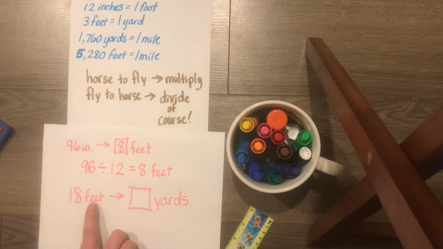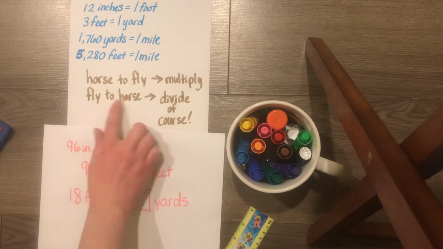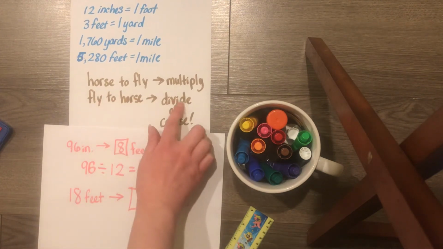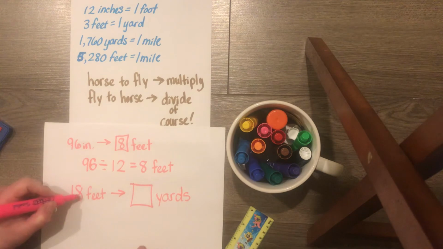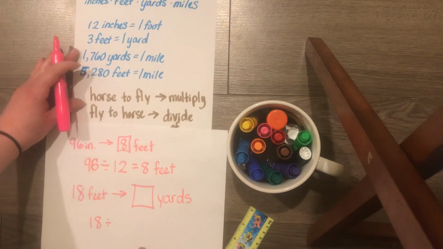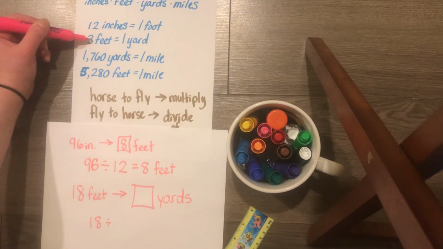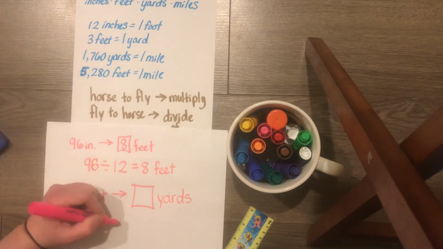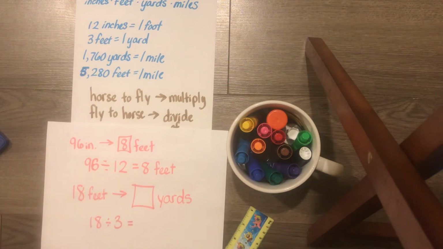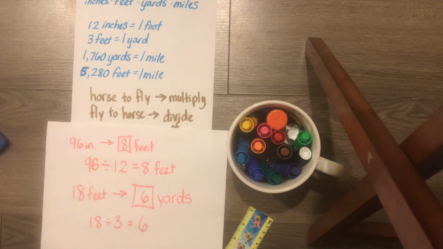But I do know that feet is smaller than yards. So I'm starting small and moving bigger. So that would be fly to horse. Fly to horse, divide, of course. All right, so I'm going to take my 18 and I'm going to divide it by the number of feet in a yard, and that would be 3. So I'm going to do 18 by 3. Oh, and I didn't even need my calculator for this one. 18 divided by 3 is 6. That's right. There we go.